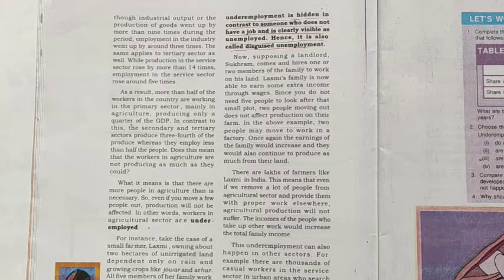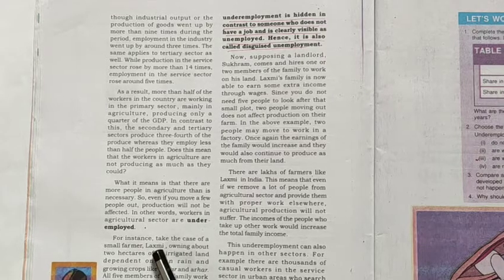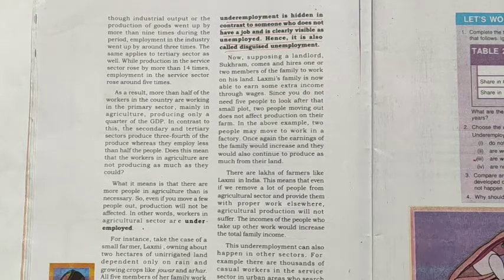In the case of a small farmer like Lakshmi, she owns unirrigated land measuring about 2 hectares. The land is dependent only on rain to grow crops like jowar and arhar. She could not afford any irrigation facilities. All the 5 members of the family are working on that land because they don't have any other work and they have nowhere else to go. So on such a small plot of land, all the 5 members of the family are working.